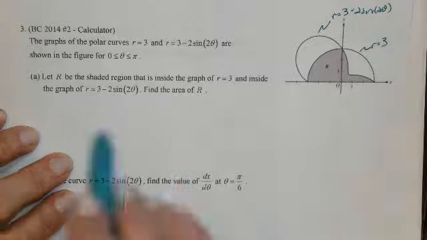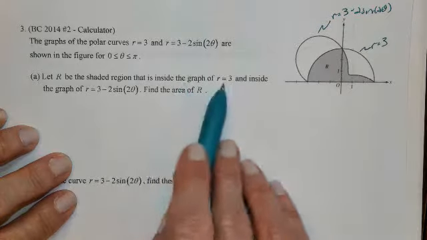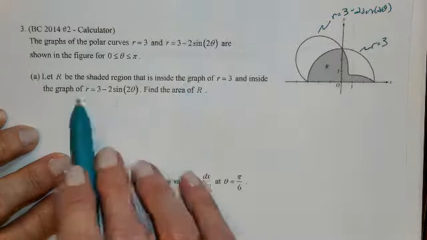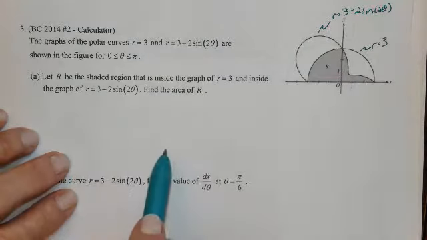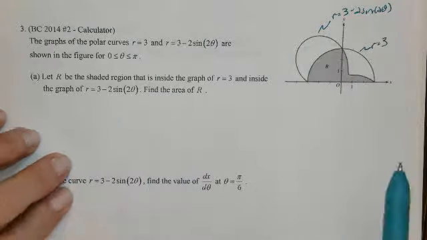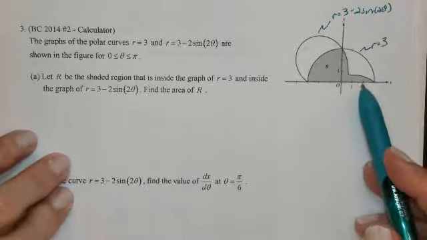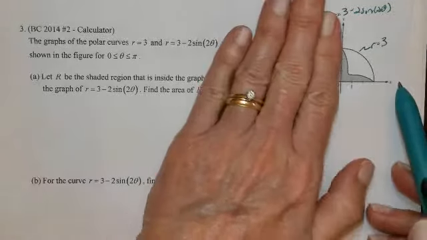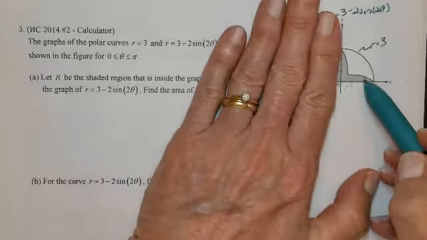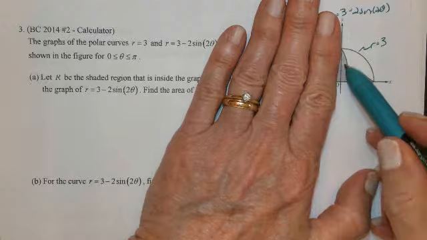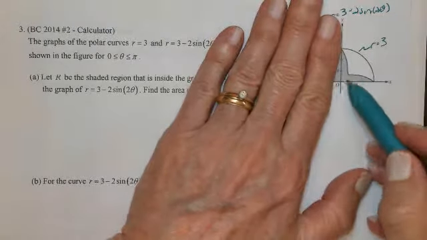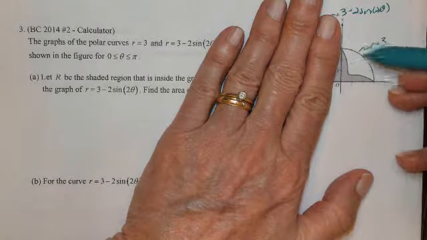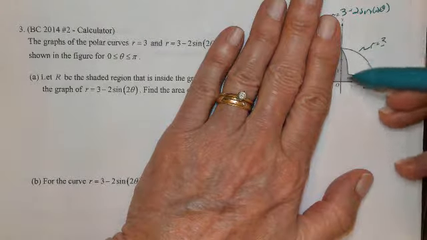All right. Let R be the shaded region that is inside the graph of r equals 3 and inside the graph of the funky curve. Find the area of R. Okay, so if you look at the shaded area in the first quadrant, it's only dependent on that funky curve, right? I don't even need this out here to get the area of that shaded part.